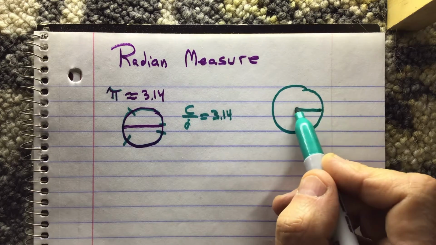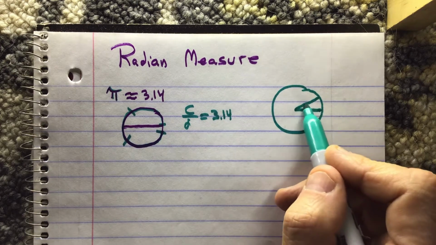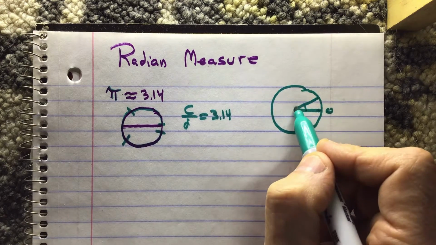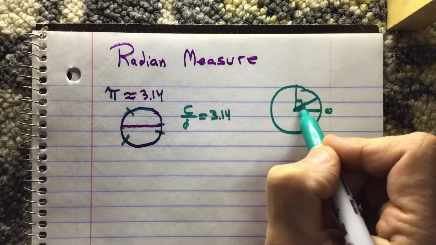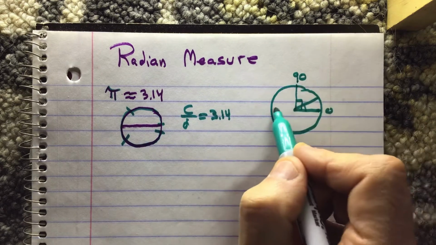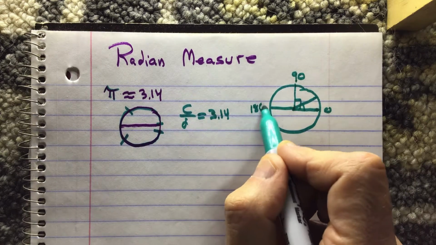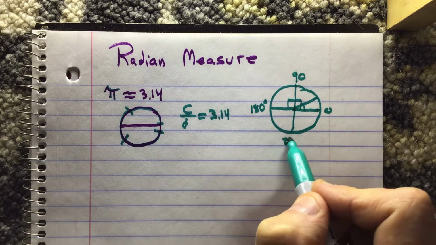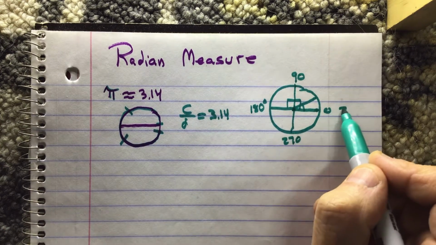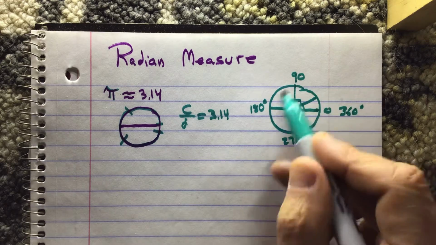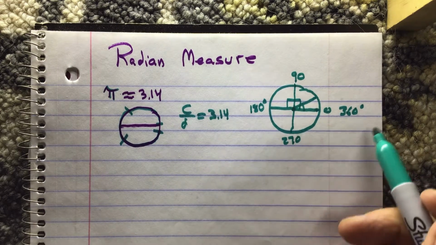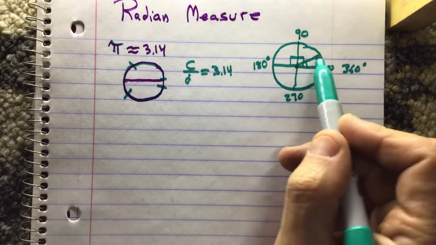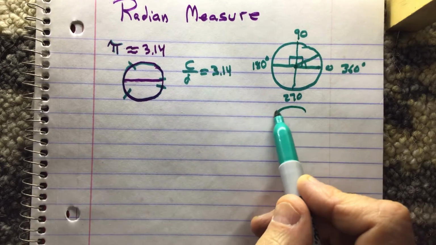So as you travel around creating this angle here, we start at 0, we move up to 90 degrees, 180 on this side, 90 and 90, 270, and then all the way around is 360 degrees. That's a complete rotation. And so that's degree measure. But you can also measure the distance around a circle or angle measures in something called radians.